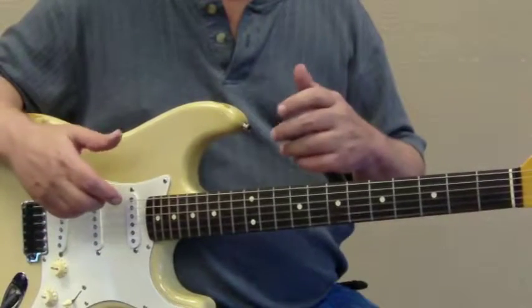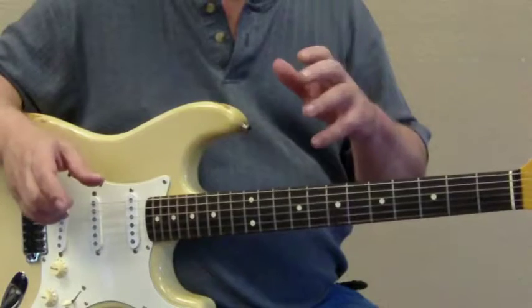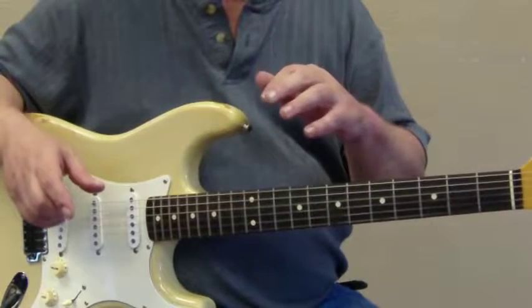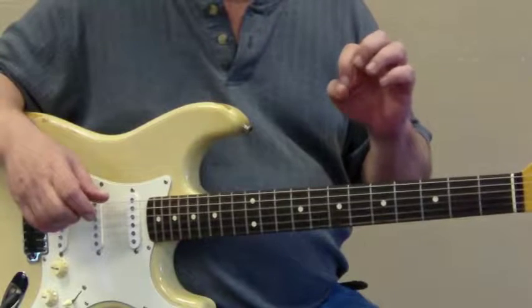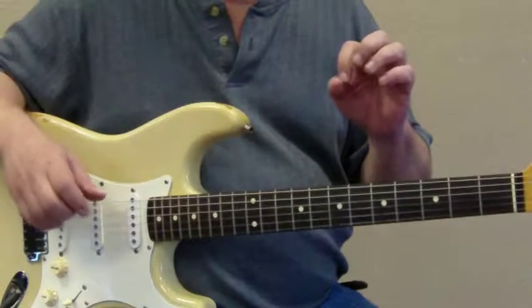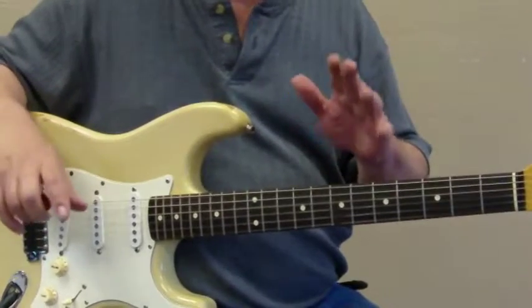So I think of major as bright and happy: country, folk, bluegrass, some forms of blues, and generally in rock and roll you will hear it now and then if the chords in the rock and roll song are all major chords, not minors.